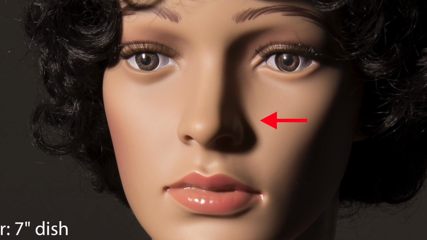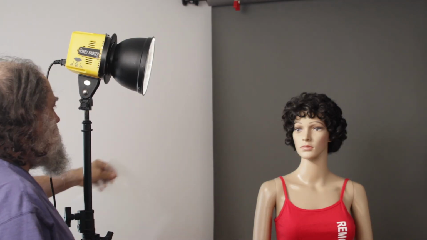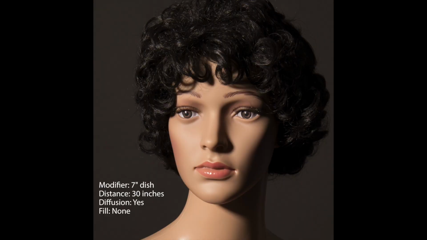Definitely a hard light. When I add a sheet of diffusion material over the light, you will see that little, if anything, changes on the face of the subject. The shadow is still dark and still has a hard edge. What you cannot see is that the light got dimmer, so I had to raise the power of the light to maintain the same exposure.